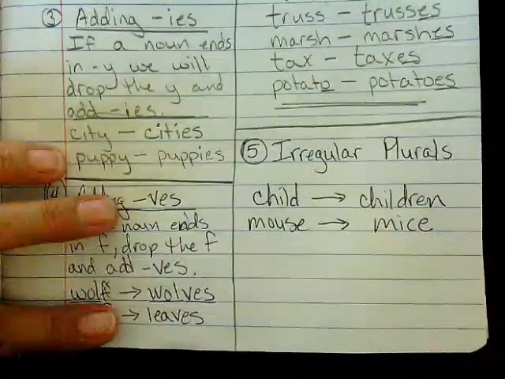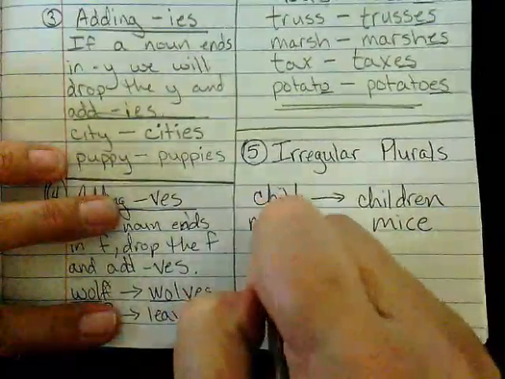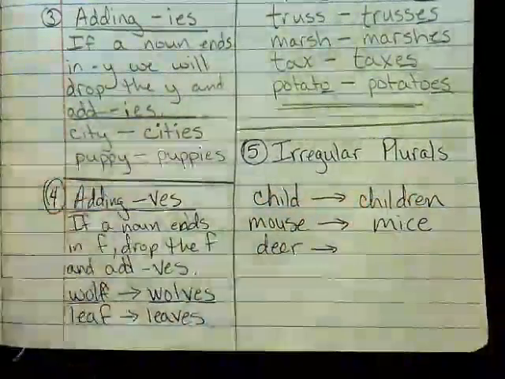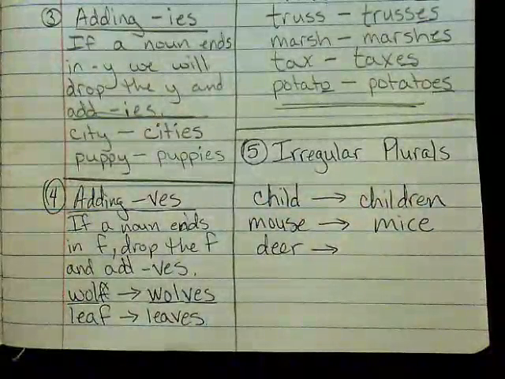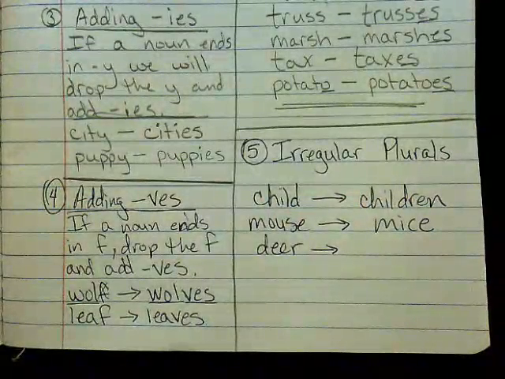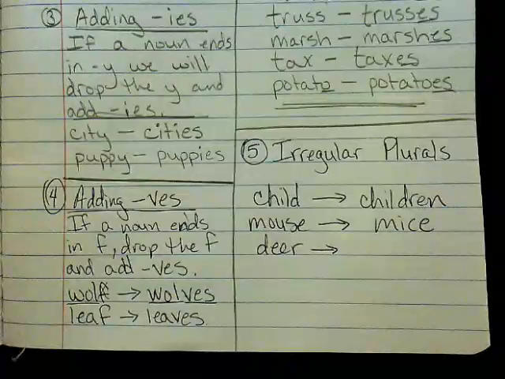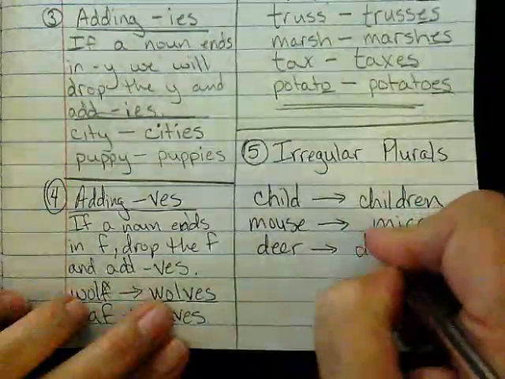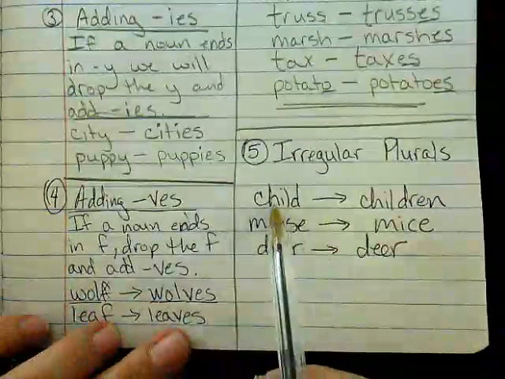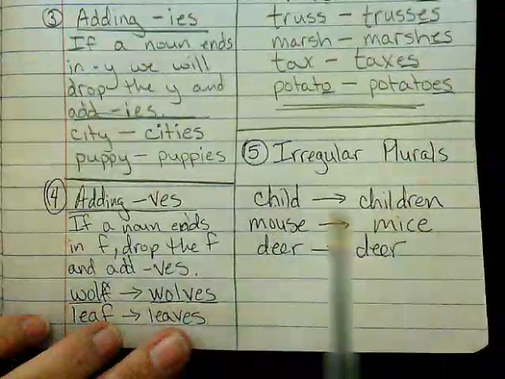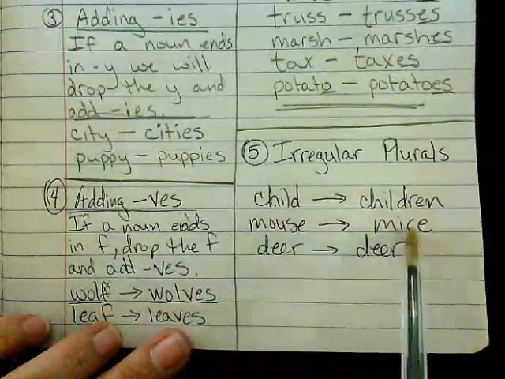How about this one? How about a deer? What happens when you have a herd? What do we say we have? Do we have a herd of deers? No, it stays deer. So in some instances, the word will change entirely, like child to children, mouse to mice.